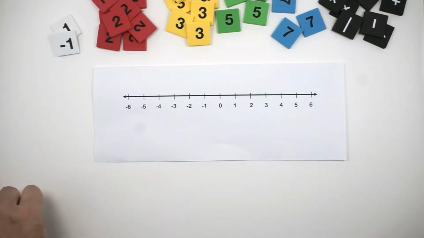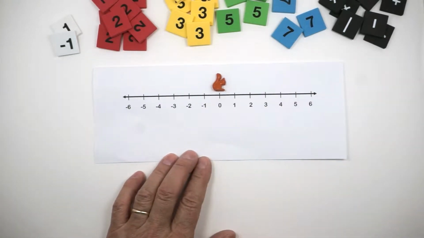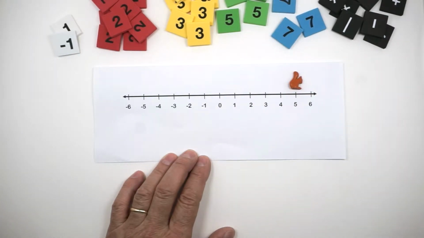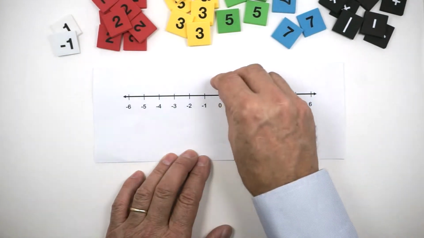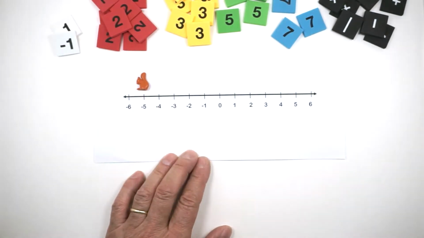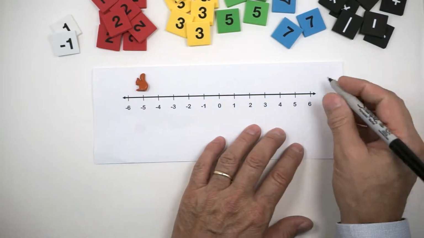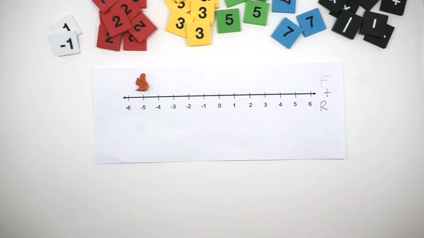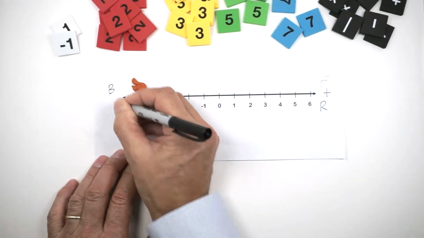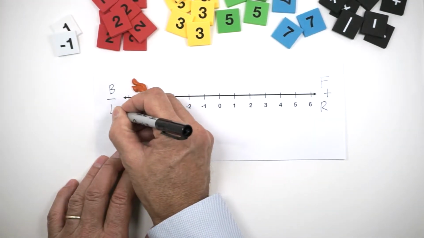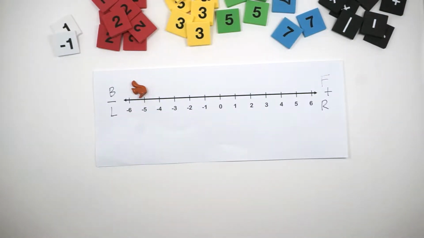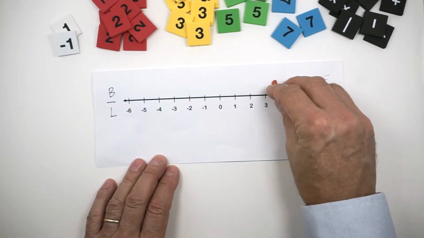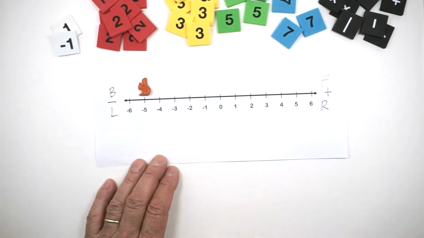And so with our number line, take out a little squirrel here, and my squirrel may go forward 1, 2, 3, 4, 5 units, or my squirrel may go backwards 1, 2, 3, 4, 5 units. I may consider this forward, or positive, or maybe to the right, and I can consider this backwards, negative, or to the left. And so the opposite of going forward those 5 steps would be going backwards those 5 steps.